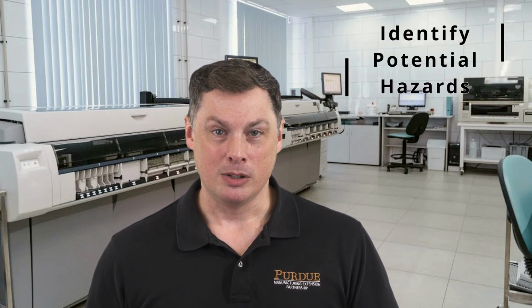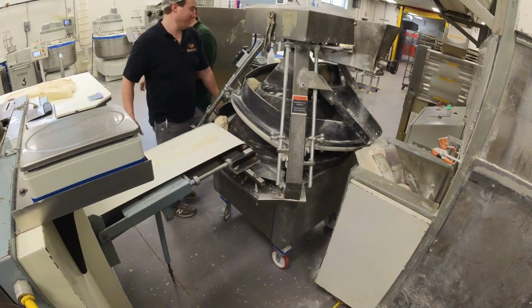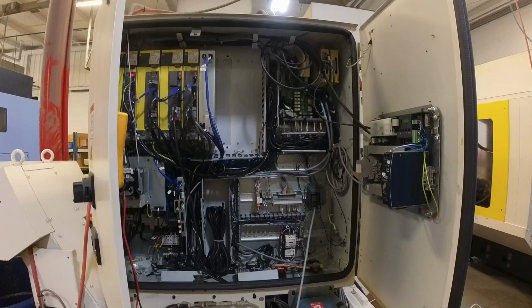The topic for this module is performing a safety risk assessment. Performing a safety risk assessment when deploying a new technology involves several key steps to identify, evaluate, and mitigate risks. Here's a step-by-step approach. Step 1. Identify potential hazards. Look for physical hazards and any direct risks the new technology may introduce, such as moving parts, high temperatures, electrical shock risks, noise, and other hazards.